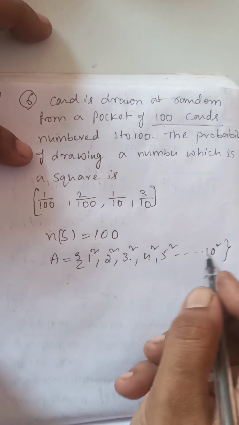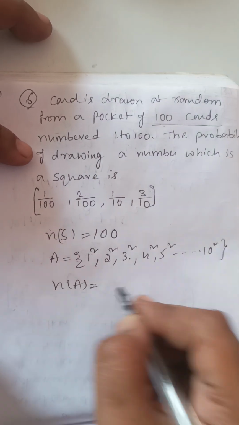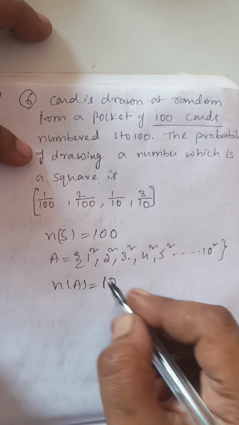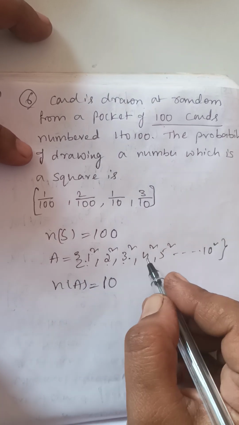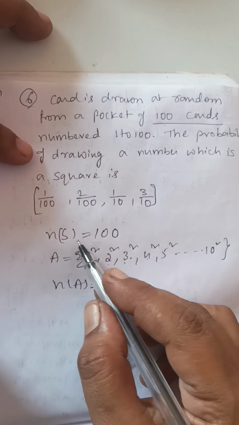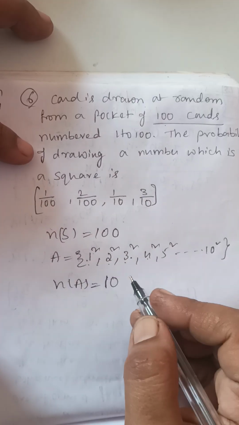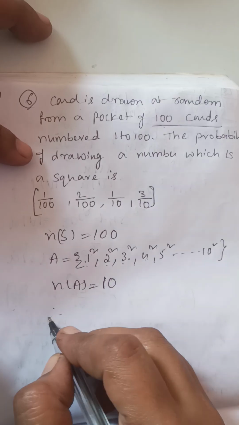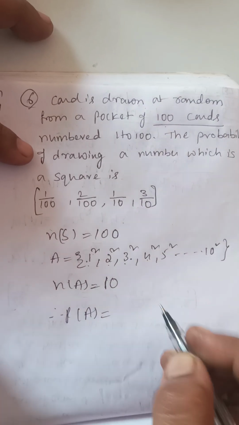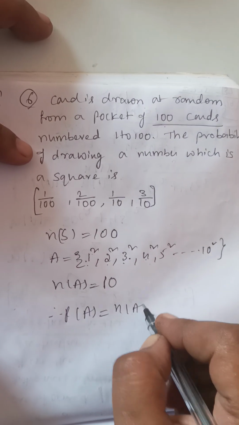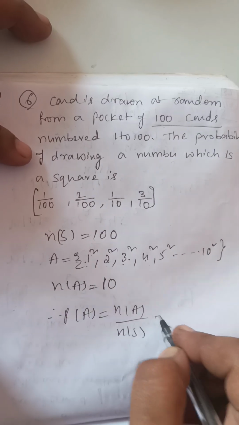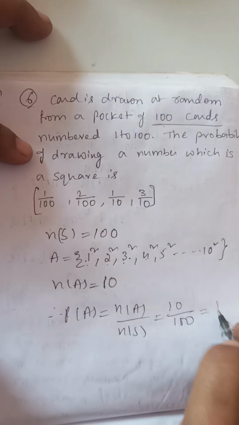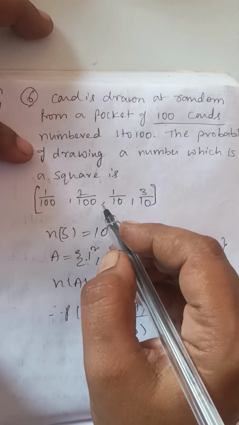So how many are there? Totally n of A, the number of favorable events, these are 10: 1 square, 1, 4, 9, 16. So all these numbers are there in our 100 cards. So those are the perfect squares. So n of A equal to 10. Therefore the probability of drawing a number which is a square is n of A by n of S, and n of A is 10, n of S is 100. So 1 by 10 is the answer.